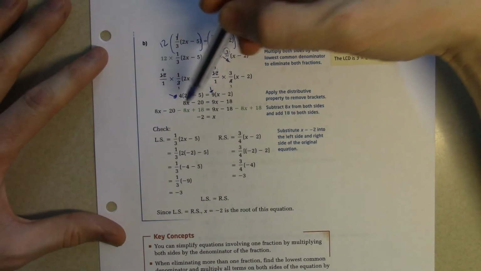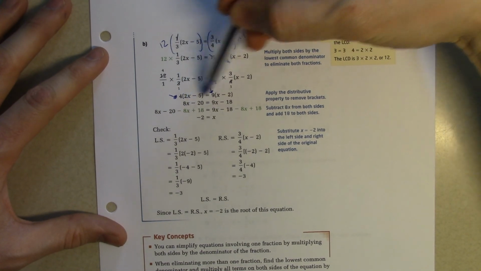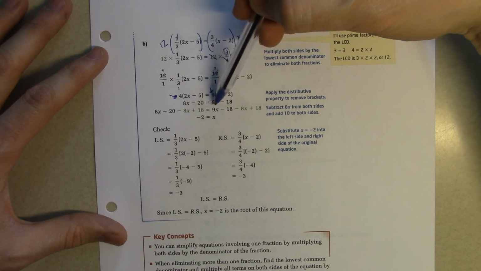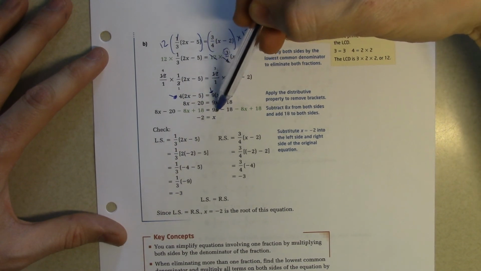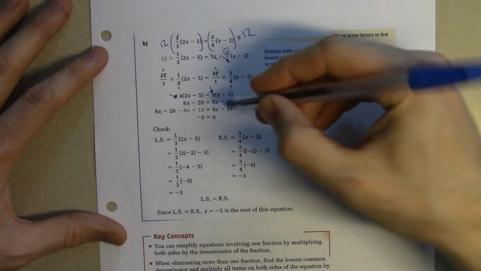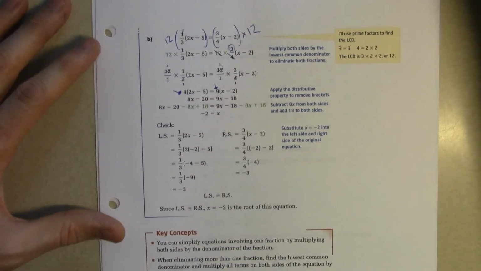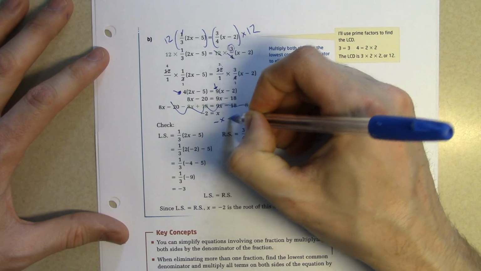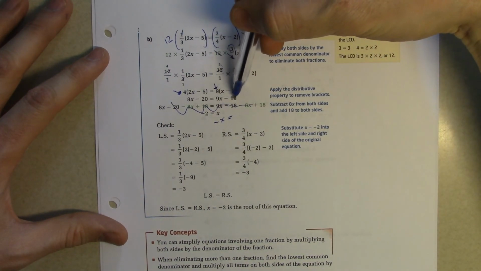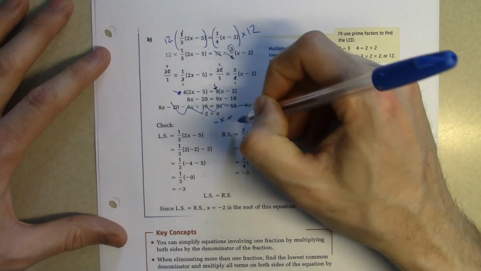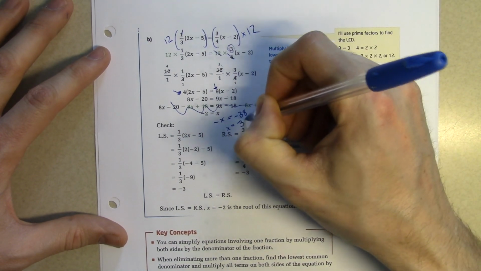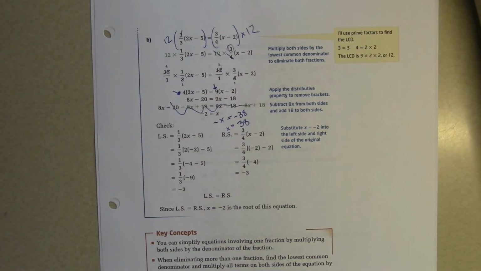All right, so then we get this. We expand: 8x minus 20, 9x minus 18. Put the variables on the left. So 8x minus 9x would be negative x. They went to the right because they wanted to keep x positive, but it's okay. We could have gone to the left. Negative x is equal to negative 18 minus 20 is negative 38. x is equal to 38. Dividing both sides by negative 1.